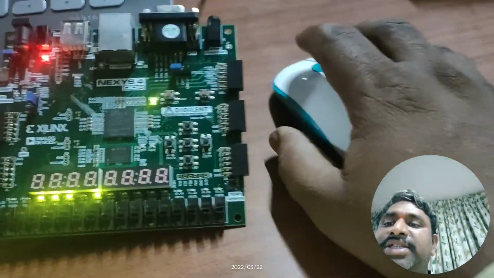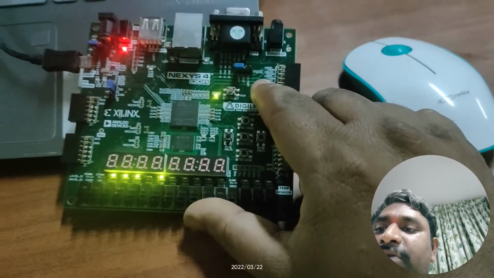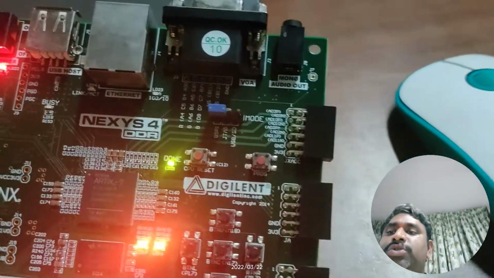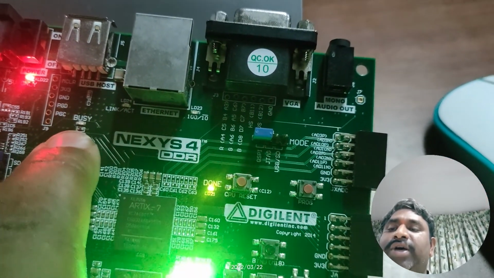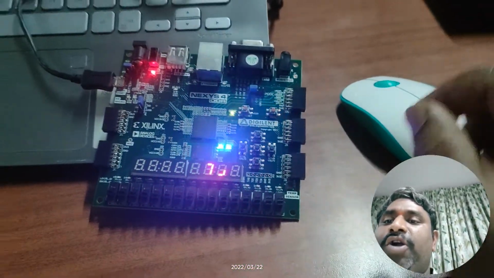You can use the reset button. So see here we have the reset button. Click on this reset button. What happened? So I am pressing the reset button. Okay, so this busy LED glows for a fraction of seconds, and after that it shows the default program.